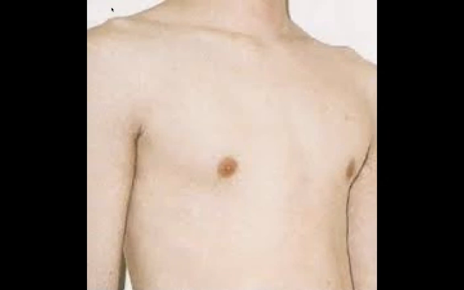Okay, fine. So besides the chest, any other system you want to examine? Yes, I will check his heart also, and if he has any other third space fluid collection like ascites or lower limb edema. I will check all of this, and clubbing.